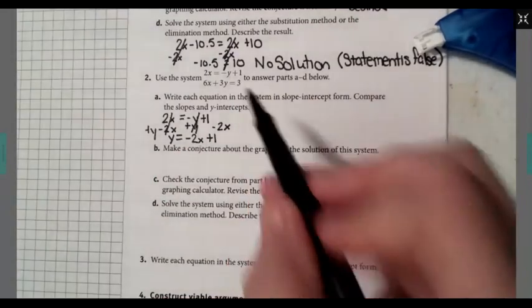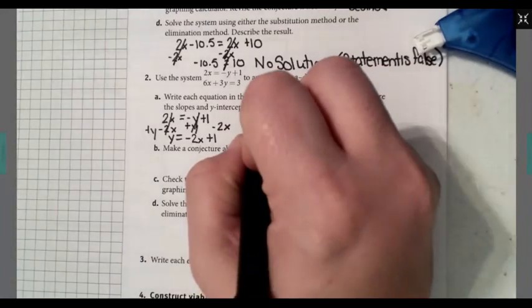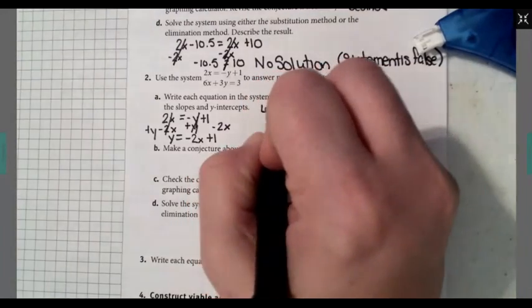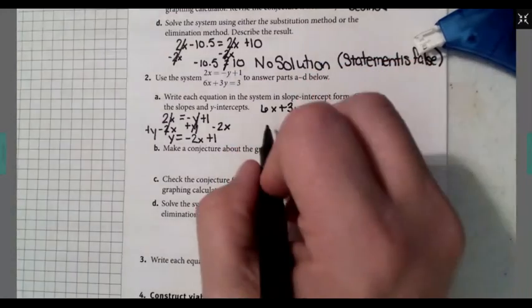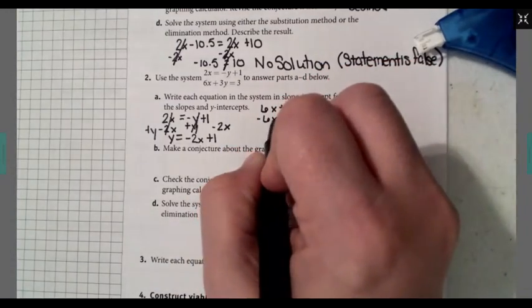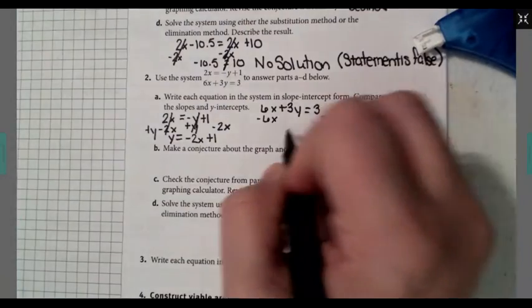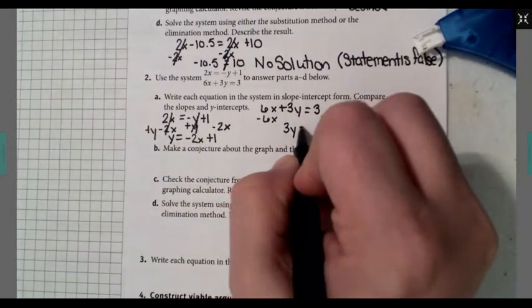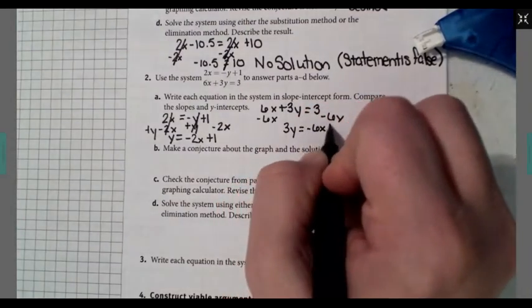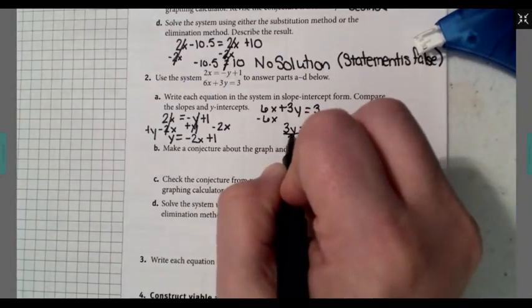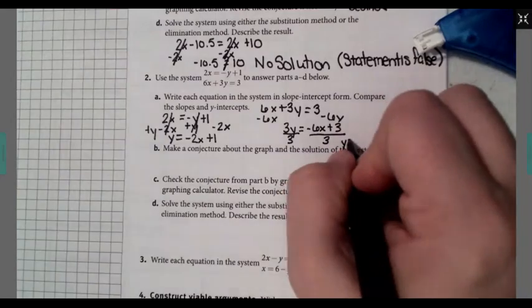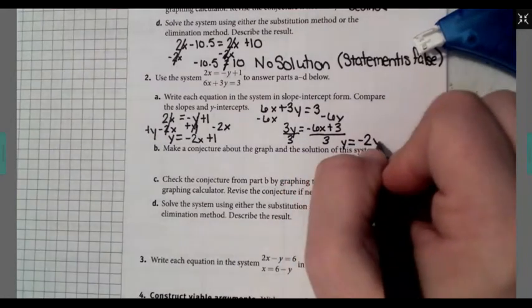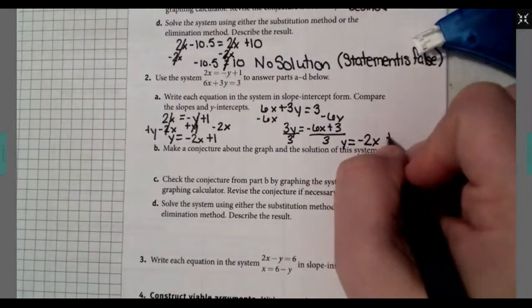All right, it says write this one in slope-intercept form. So we have 6x plus 3y equals 3. So we're going to subtract 6x. We've got 3y equals negative 6x plus 3. We would divide by 3. This gives me y equals negative 2x plus 1.